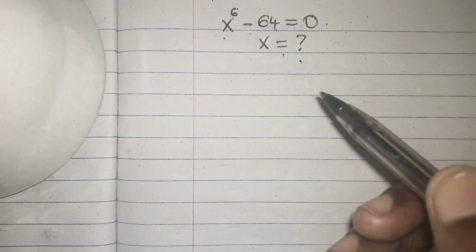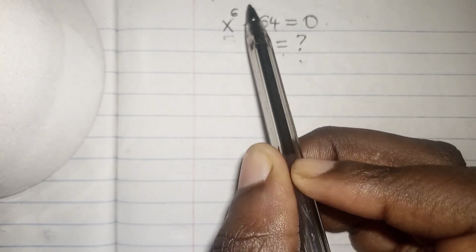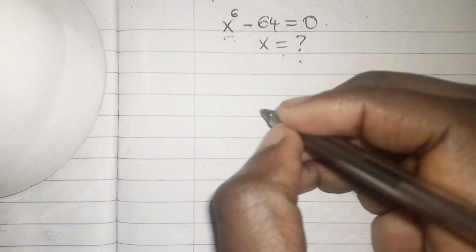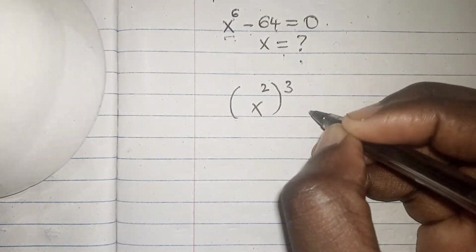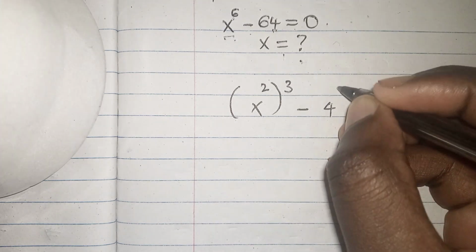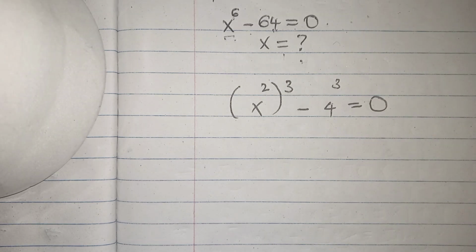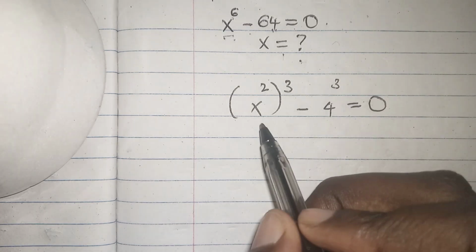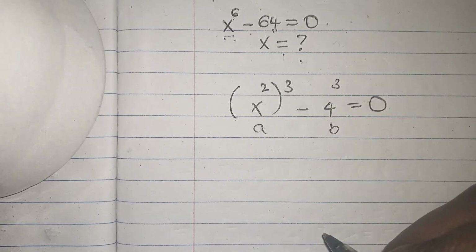So our first step, we'll begin by this term here, x to the power of 6. We can write it as x squared, all this to the power of 3, minus 64, which we can write as 4 cubed, is equal to 0. Okay, so our next step, we can label this as our a and this as our b.